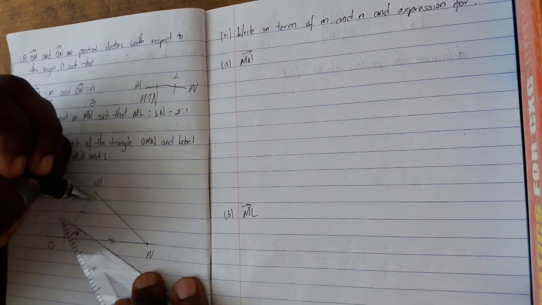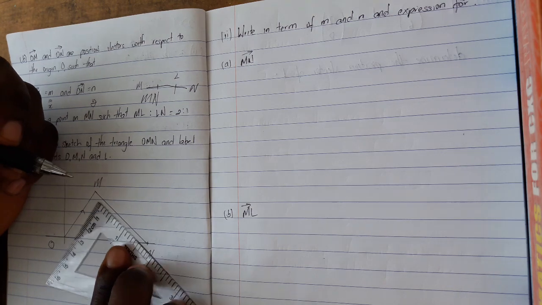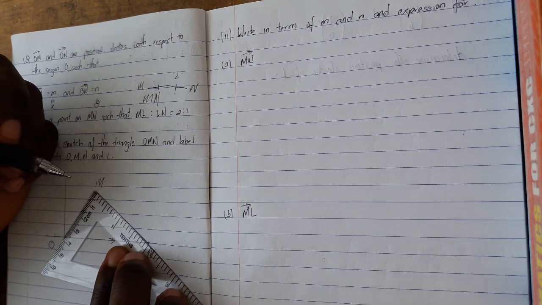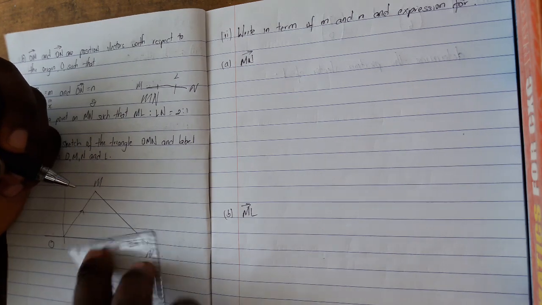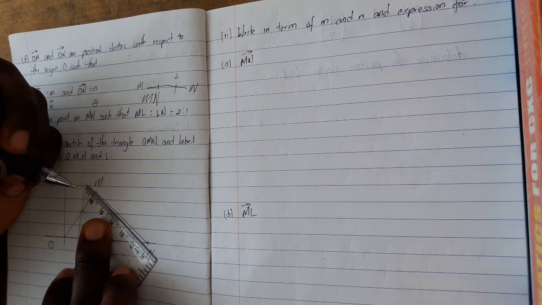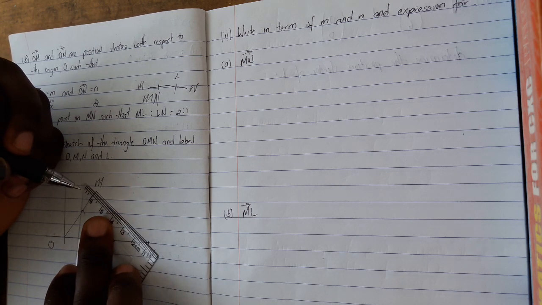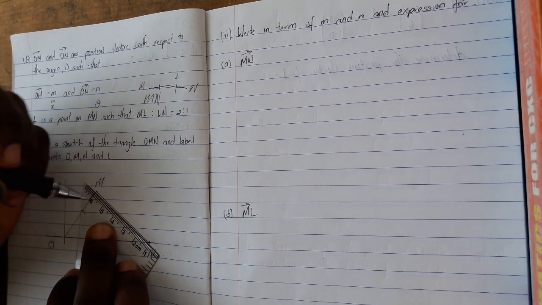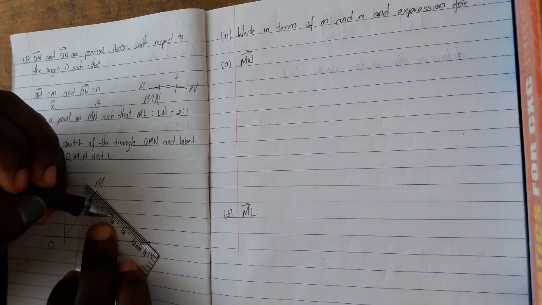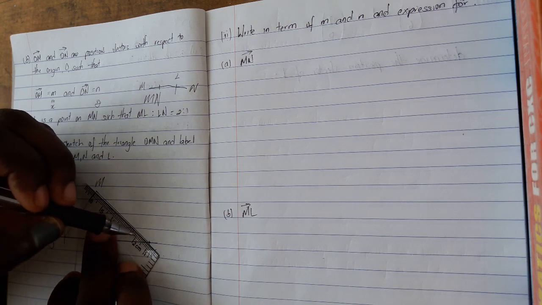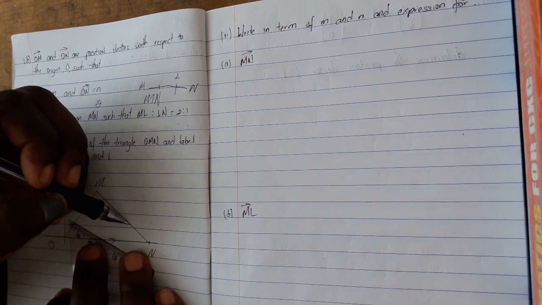So if this is split into 3 parts, let me see if I can make it into 3 equal parts here. How many centimeters? Okay, so this is 1, this is 2. I can't get to that, so let me just do this here.